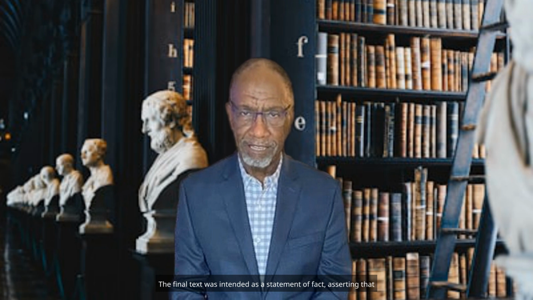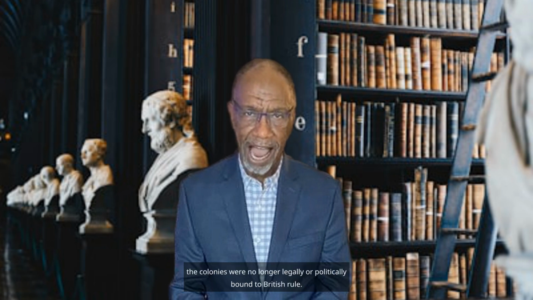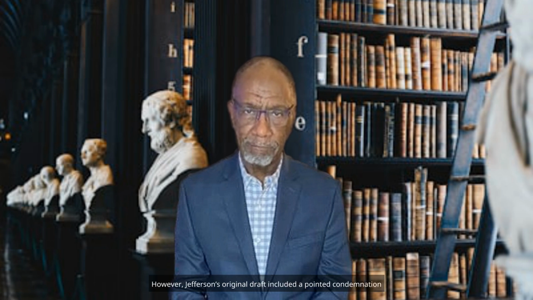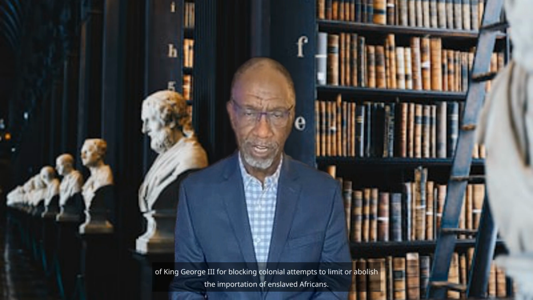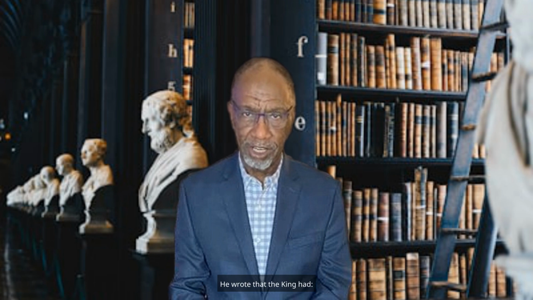The final text was intended as a statement of fact, asserting that the colonies were no longer legally or politically bound to British rule. However, Jefferson's original draft included a pointed condemnation of King George III for blocking colonial attempts to limit or abolish the importation of enslaved Africans.